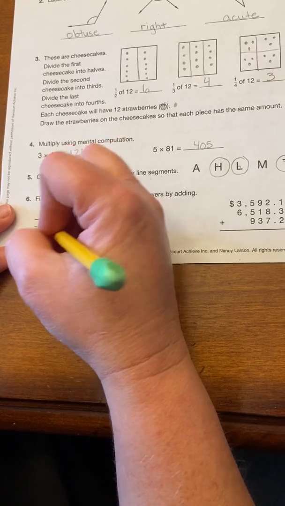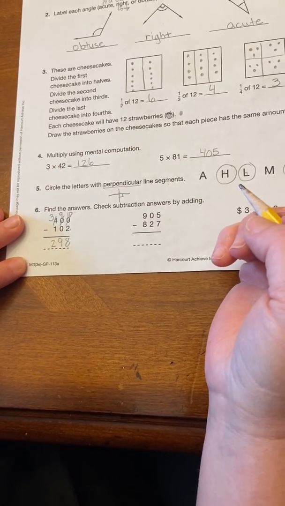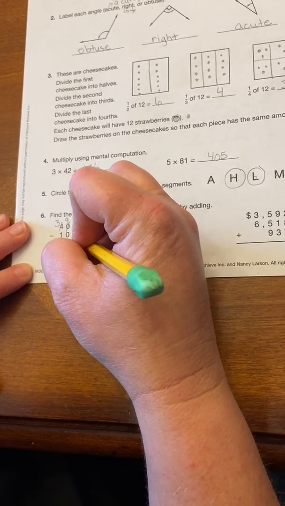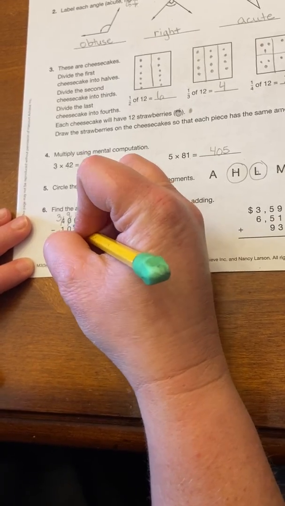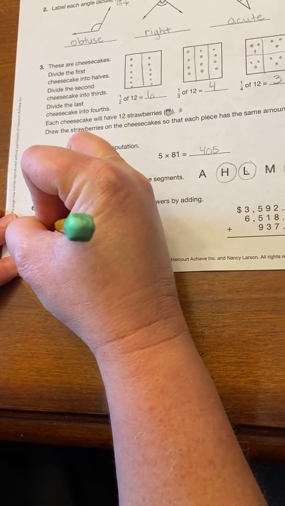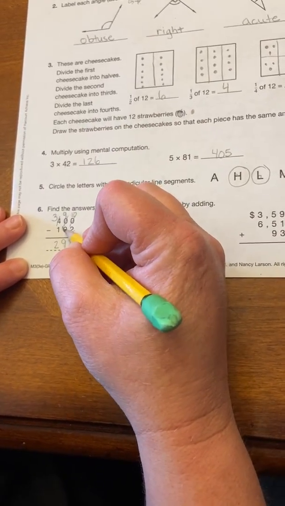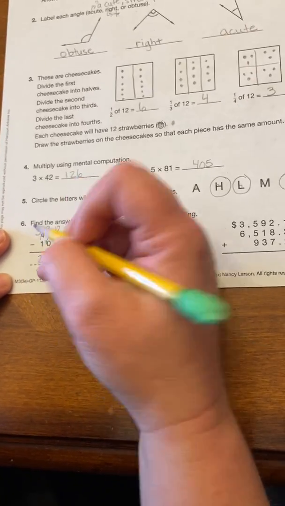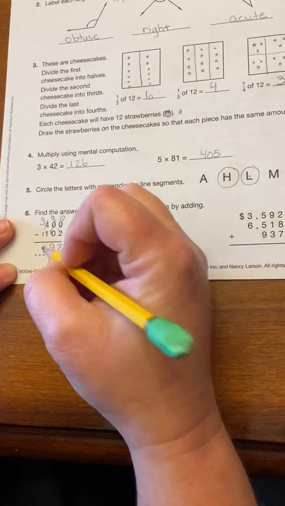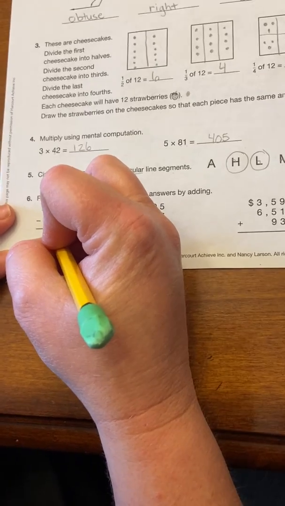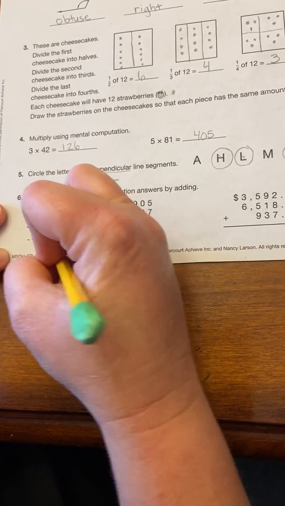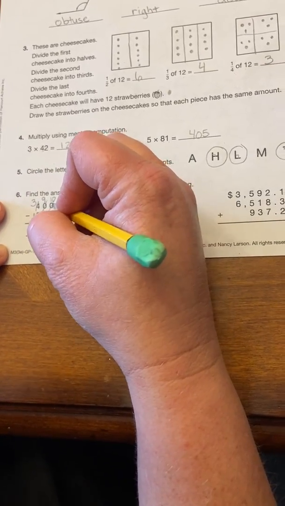And 3 minus 1 is 2. Now we're going to add it back and check it. So 8 plus 2 is 8, 9, 10. So drop our 10, carry the 1. 9 plus 0 is 9, plus 1 is 10. And then 2 plus 1 is 3, plus 1 is 4. And we got 400, and it matches our top, so that is correct.